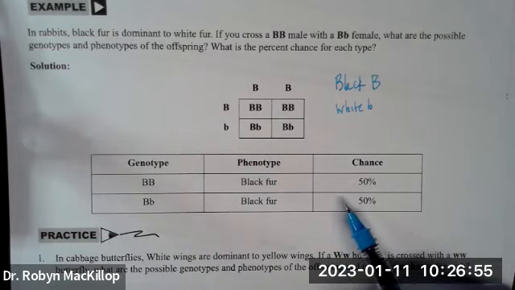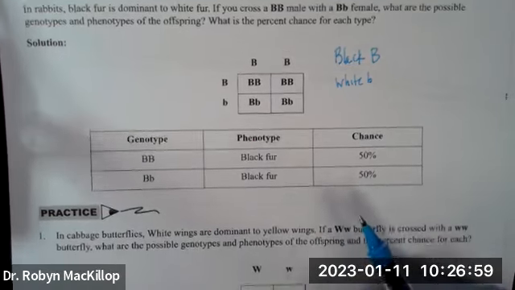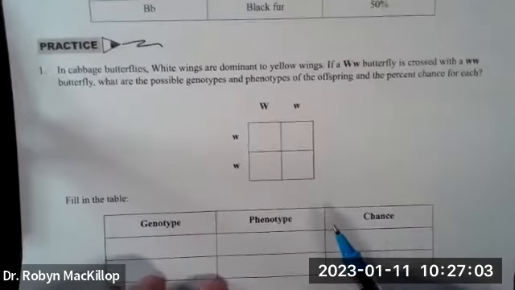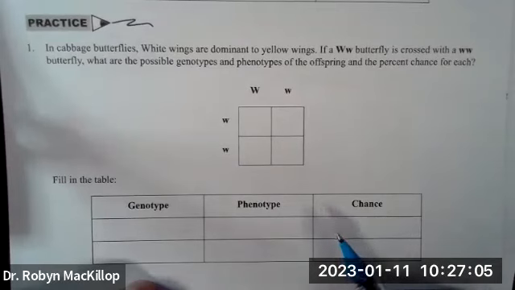The chances will always equal 100%. If they equal more, something's off. Or if they equal less, something's off. So let's try this one that's not filled in.